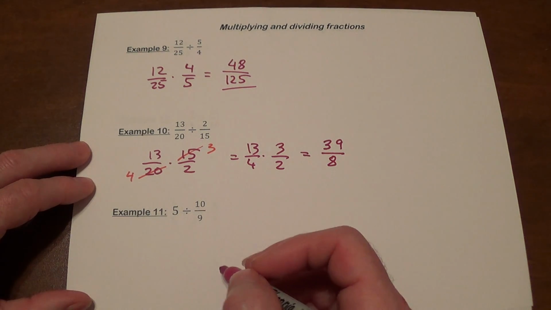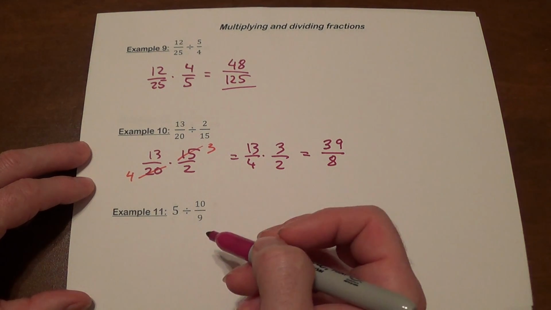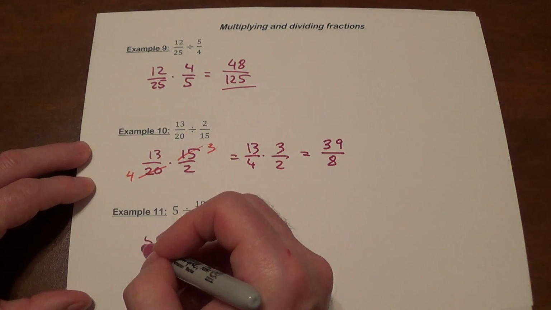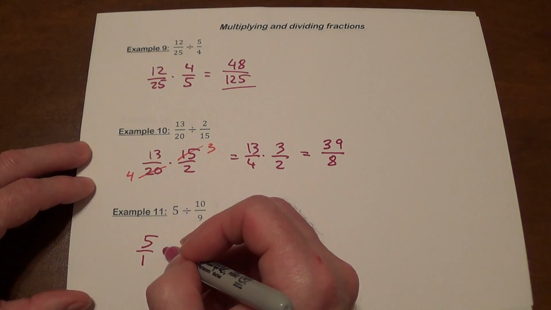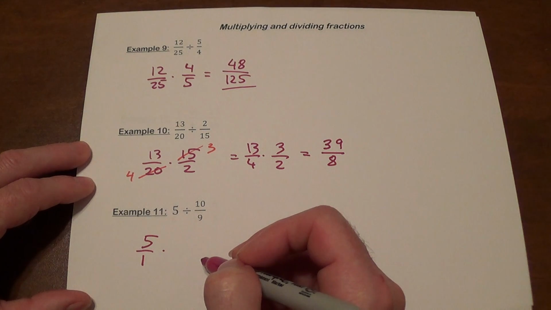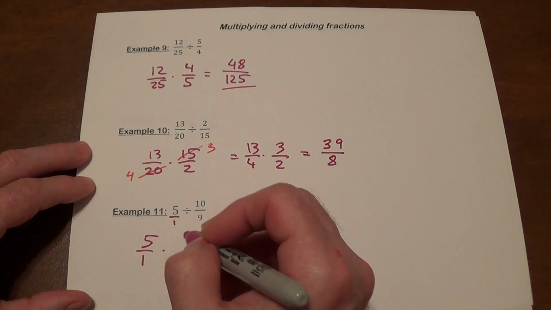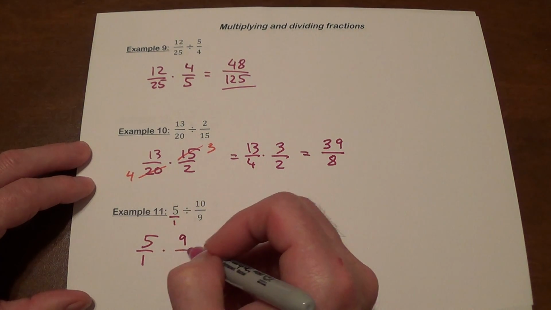Alright, 5 divided by 10 over 9. So how do we divide? Well, how do we divide when a whole number is involved? Same way we talked about. You're going to write it as 5 over 1. You're going to change this to multiplication. So I'm going to put 5 over 1, and you're going to write 9 over 10.